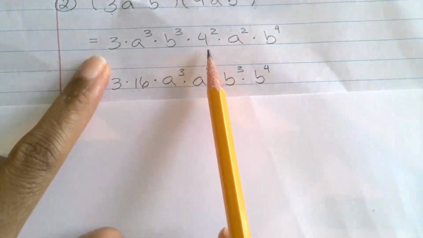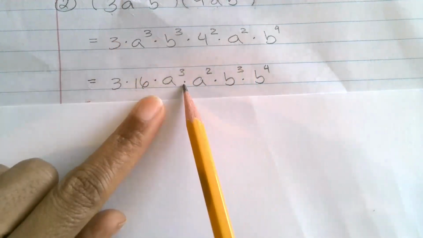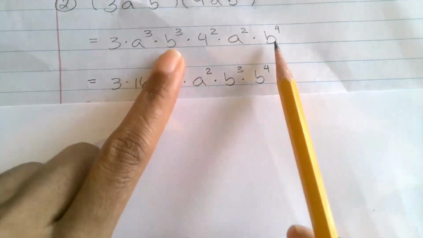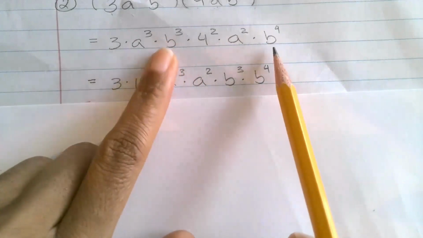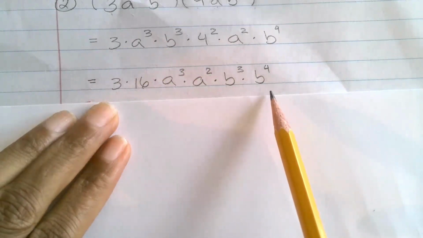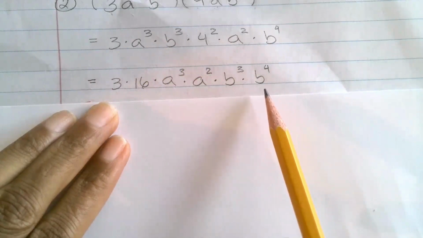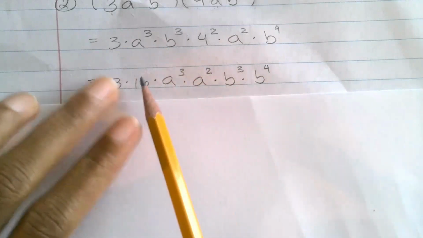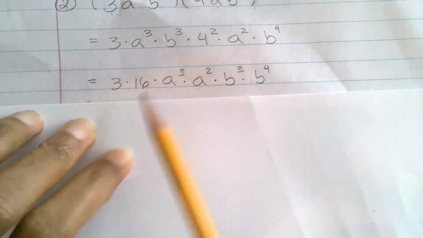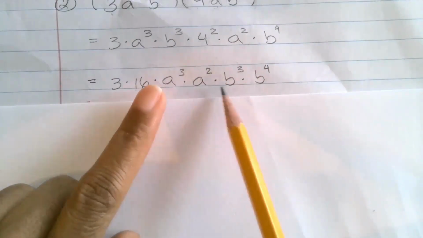Then we're going to go ahead and put our like terms next to each other. 3 times 4 squared, 3 times 16. I'm going to move our variables a near each other, a cubed times a squared. And then I'm going to move our variable of b's, these terms next to each other, b cubed times b to the 4th. Doing this just to organize my thoughts. If I'm trying to combine like terms, then I just want to see the like terms that I have. You know, what are these like terms? Okay, I'm looking for things that are either integers or these numbers here. And then I'm looking for those variables, those bases that are like variables that I can combine.